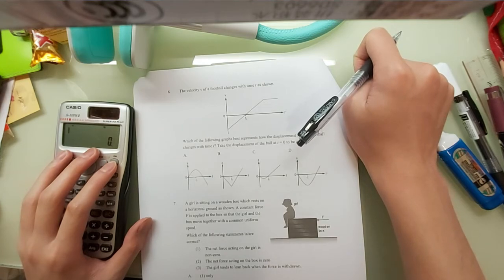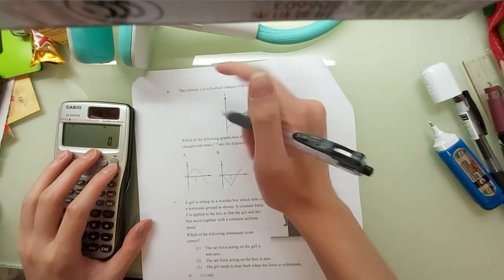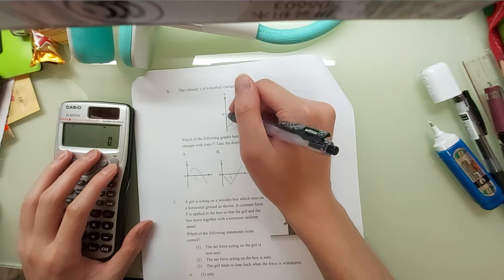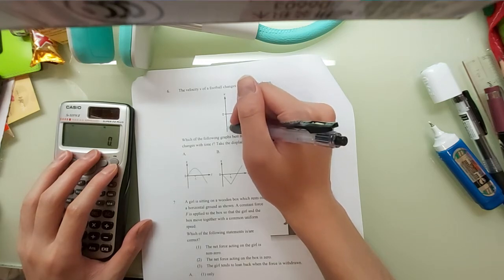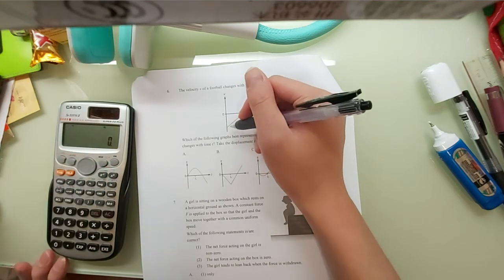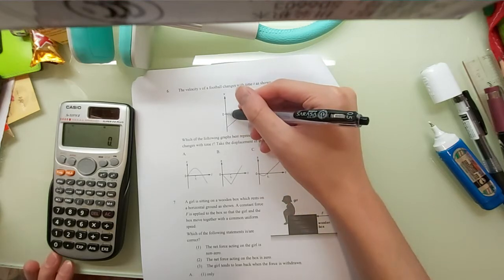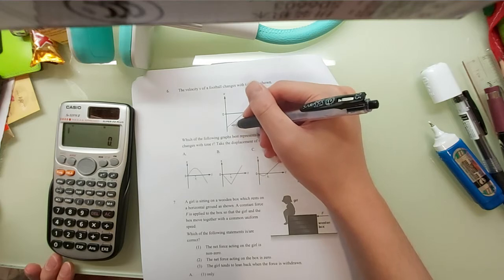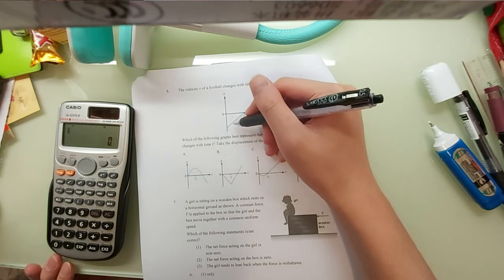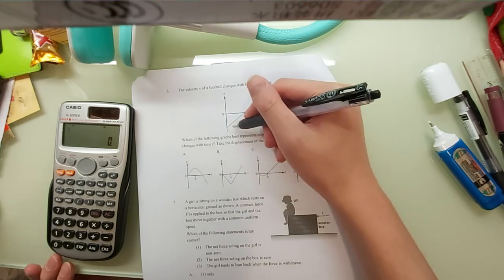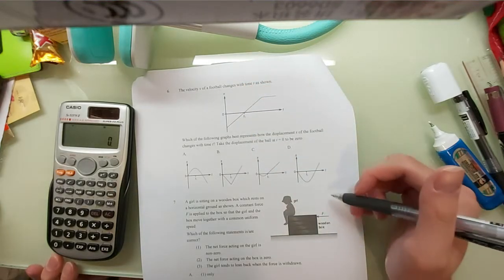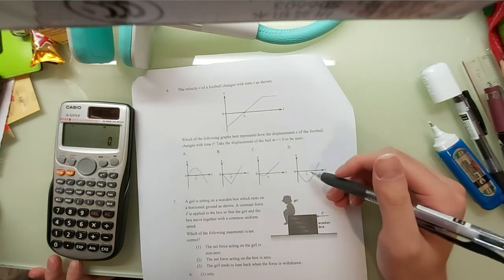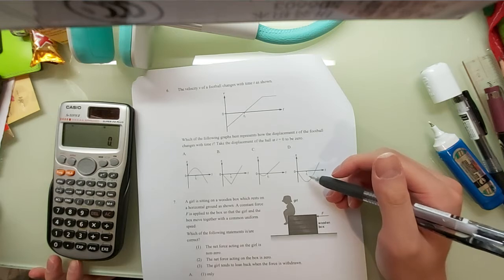Okay, so at first the velocity is lower than 0, so I guess it's going backwards. And then it stops, and then it moves, and then it accelerates forward again. So yeah, I think it's B.